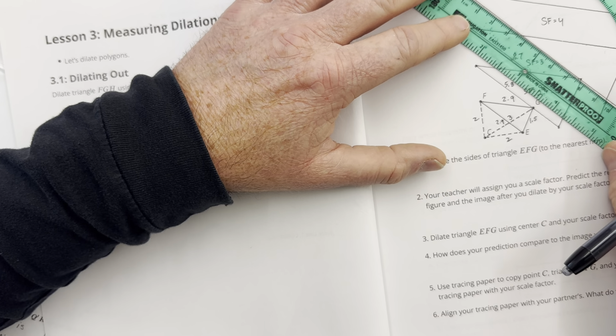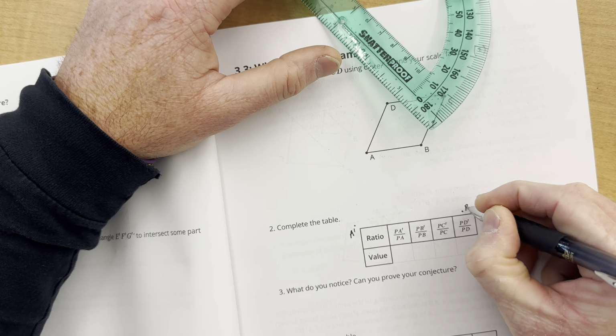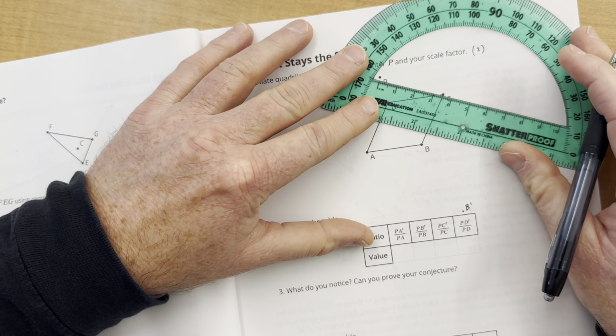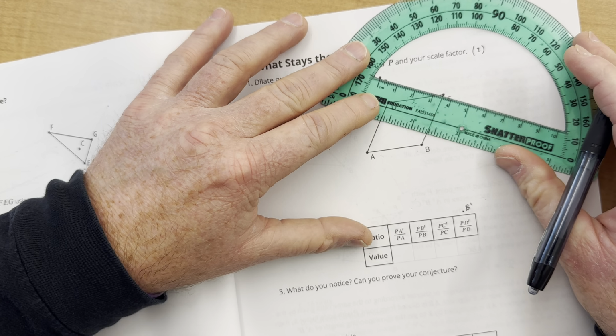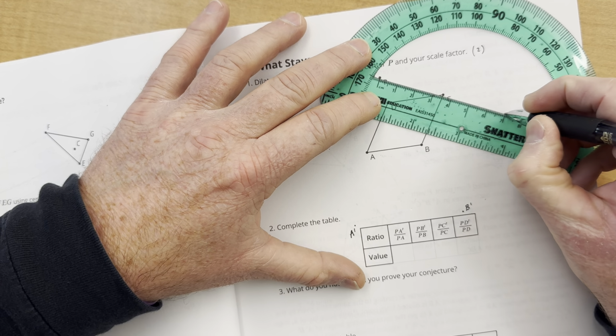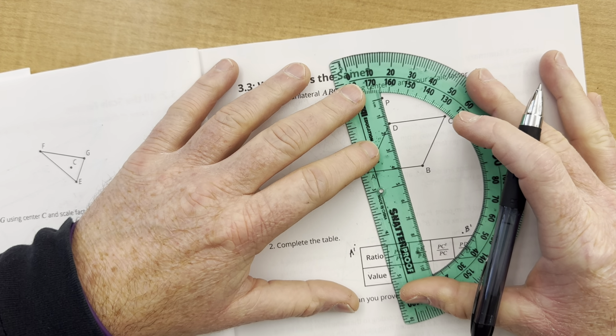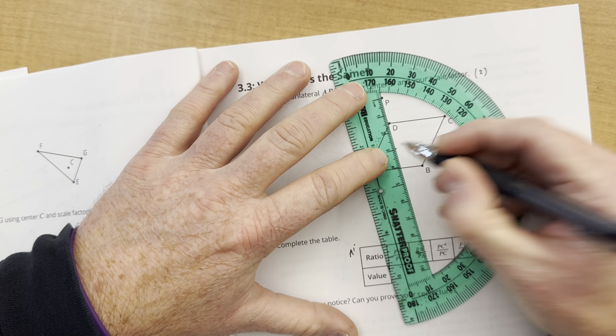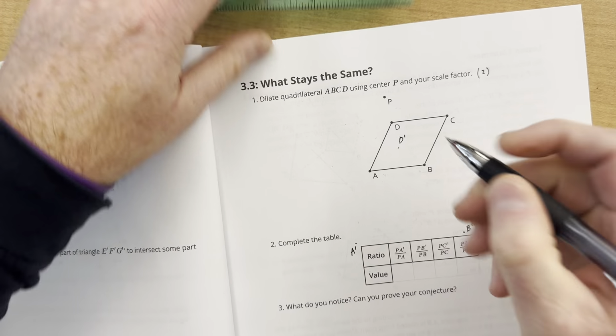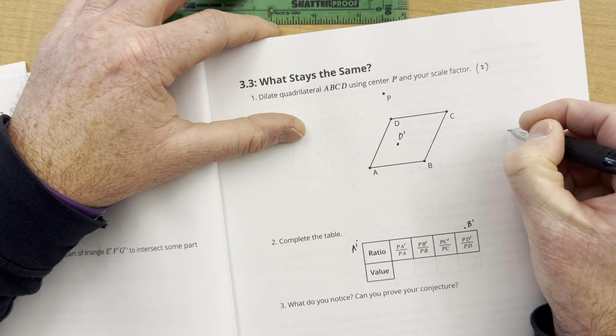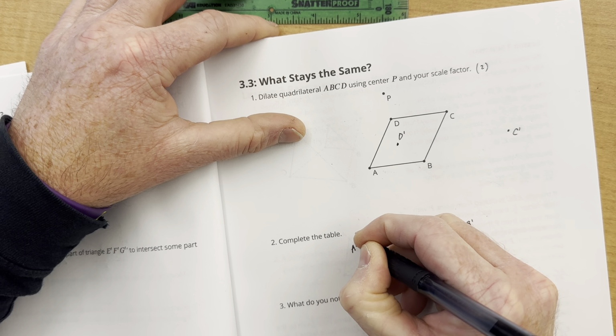P to B, peanut butter, is 4.4. So we're going to say 8.8 is B prime. Let's go P to C. Politically correct is 3.5. So we're going to double that to 7. There's C prime. And then let's go PD. Professional development. That's 1.5. So D prime is going to be right there. So D prime. Okay, so you got a scale factor of 2. What did I do? I measured from our center.